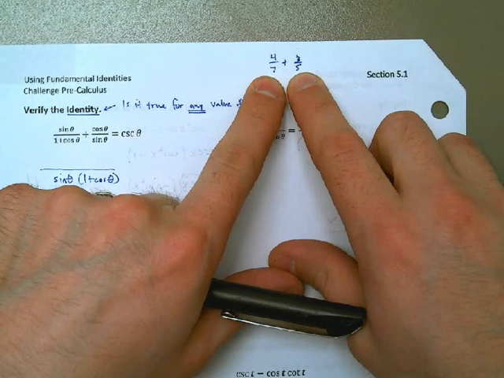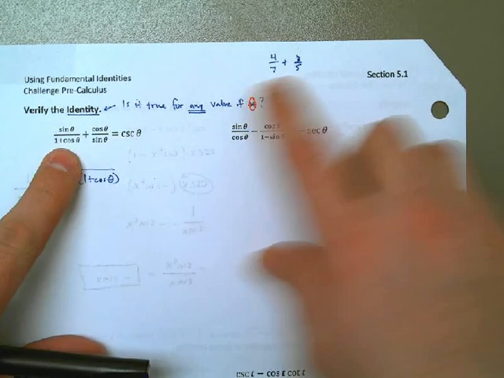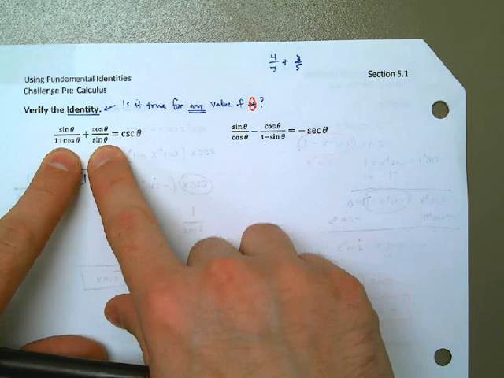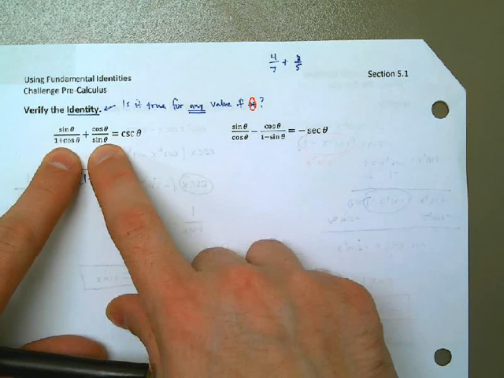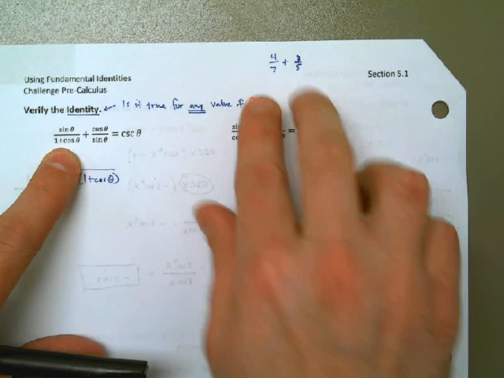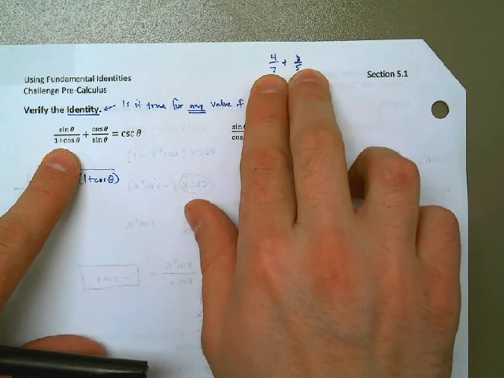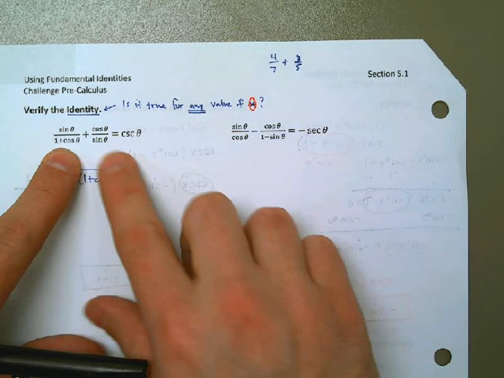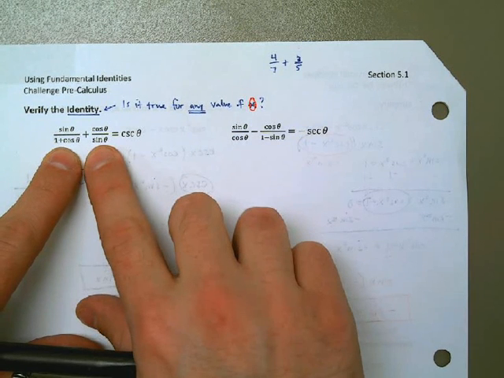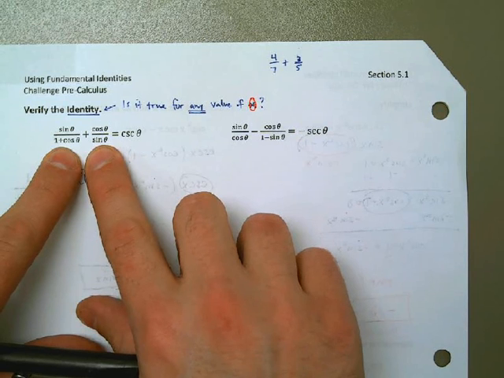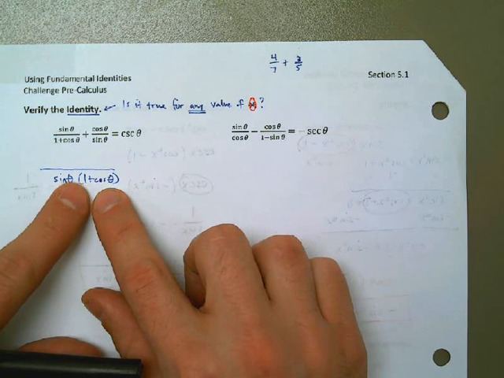So really the top becomes 1 plus cosine theta. And the bottom is still sine theta times 1 plus cosine theta. That's pretty convenient because now you will see that the 1 plus cosine cancels out of the top and the bottom. And I'm really left with 1 over sine theta on the left.